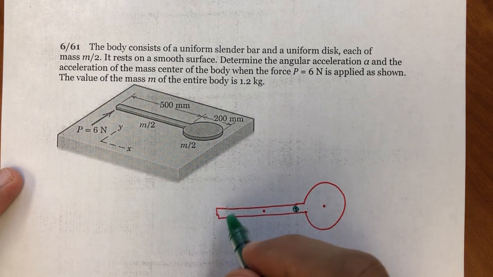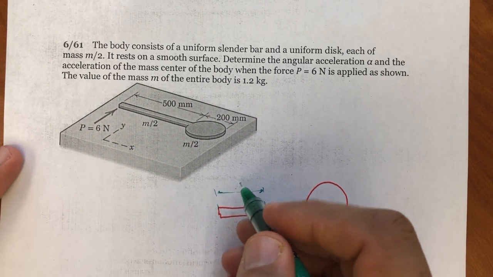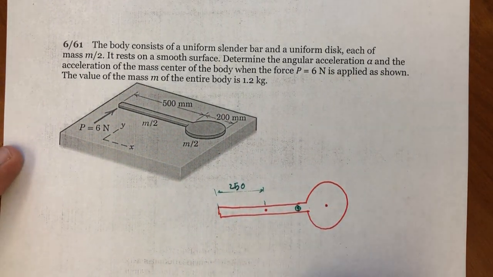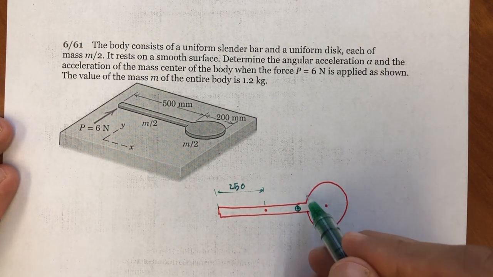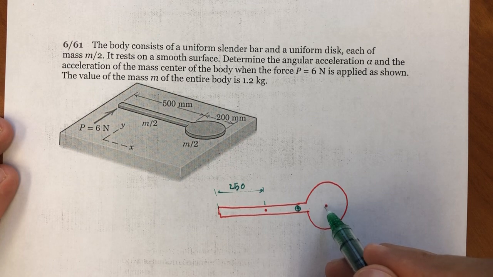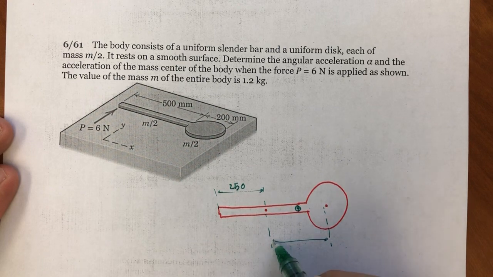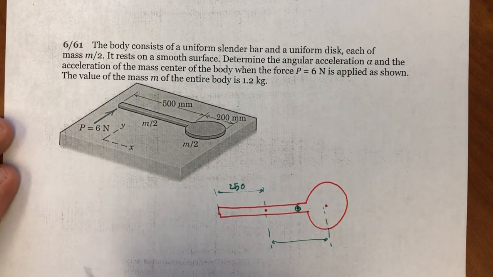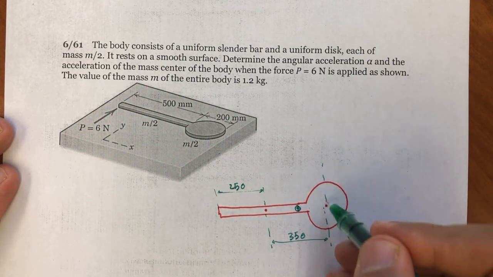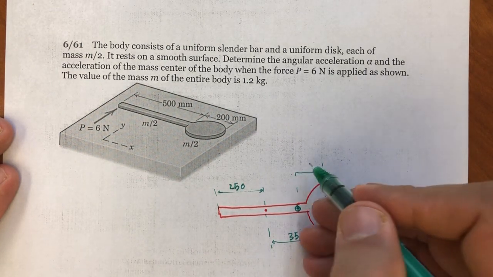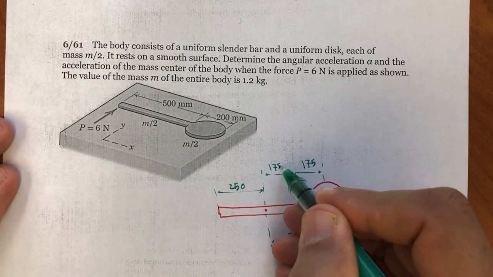The distance from here to here is 250 millimeter, and the distance from here to here is going to be 250 plus 100, 350. So the distance between these two is going to be half of that, 175. From here to here is 175 millimeter.